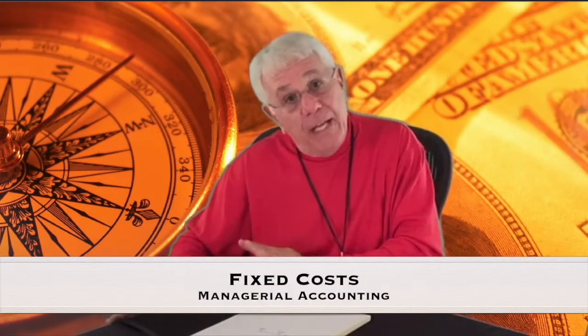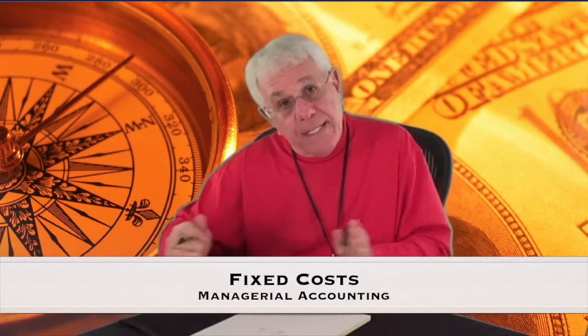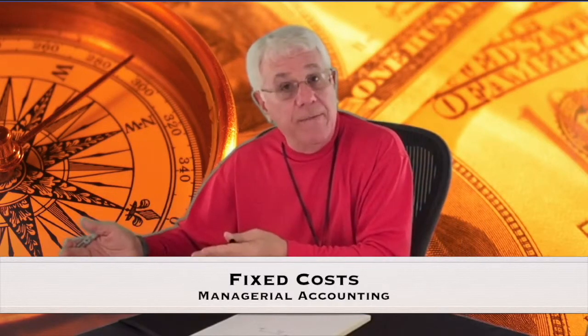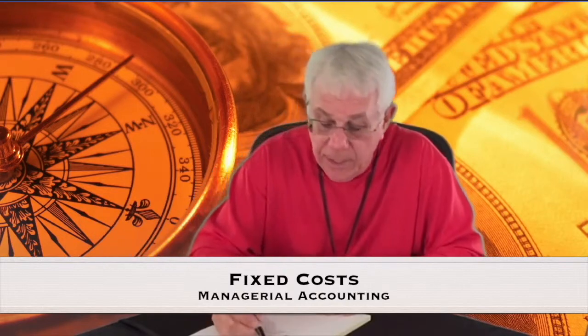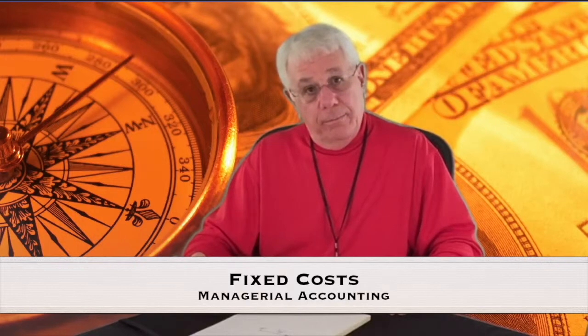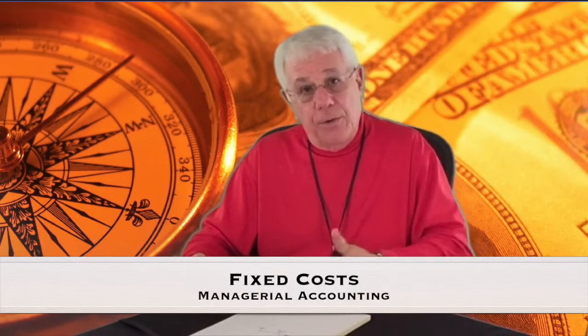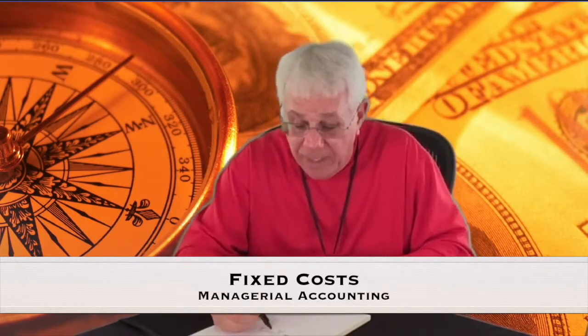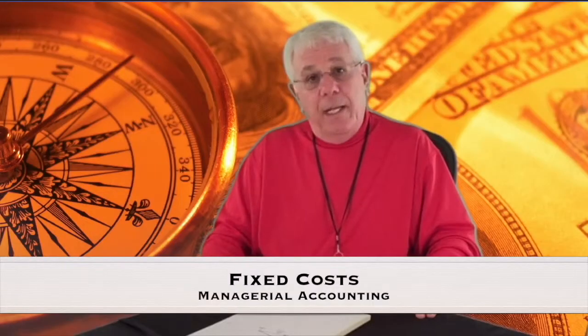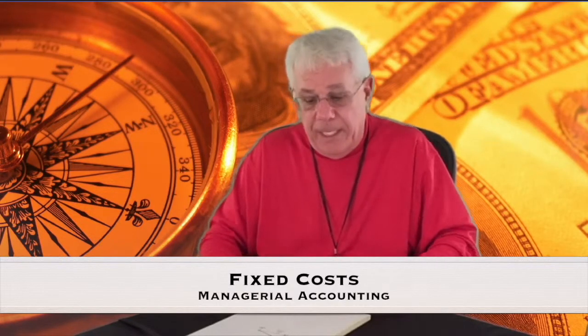But if I build 5,000 units and I spread that $10,000 cost across 5,000, if I divide $10,000 by 5,000 units, all of a sudden my cost comes down to $2 per unit. I've spread that cost across 5,000 units. And if I build all 10,000 a month, I bring it down to $1. This is a very important slide. This is a very important concept for you to understand.